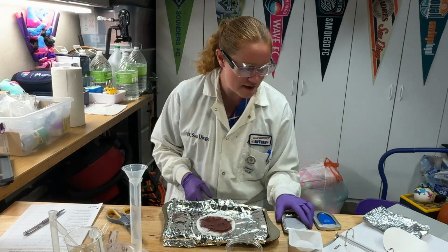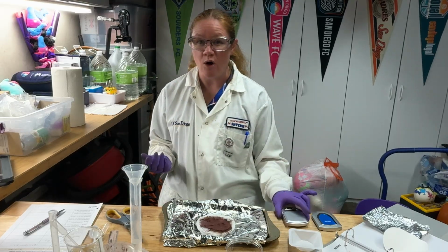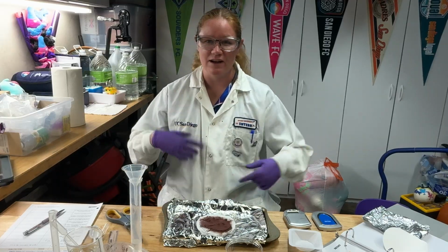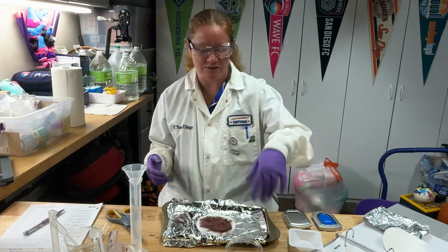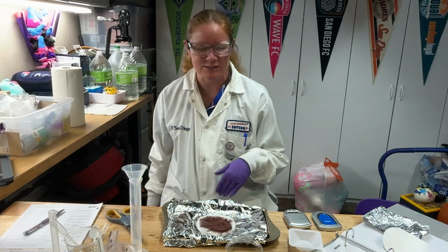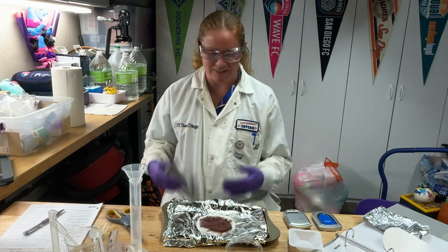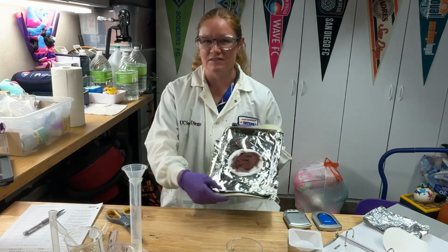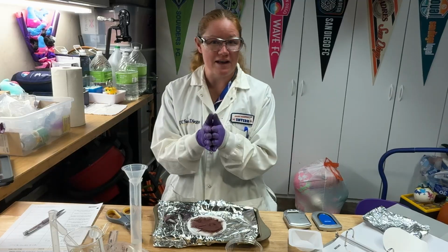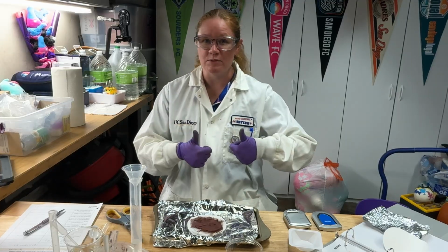All right, so that is this reaction. Hopefully you enjoy it. I think it's a pretty cool one. I love watching the copper slowly precipitate out of solution, lose some of that blue color, and then end up with all of this solid copper when you're all done. All right, so that is our experiment, and I hope you enjoy it.